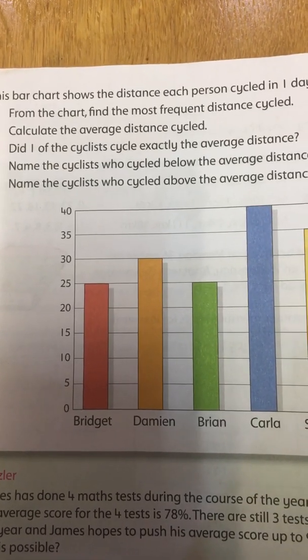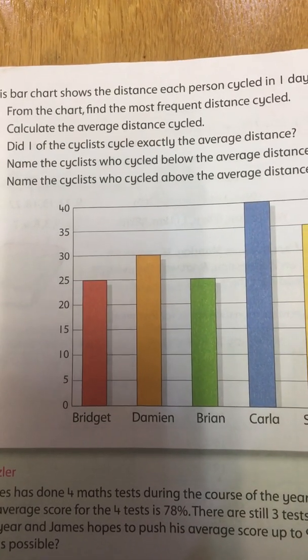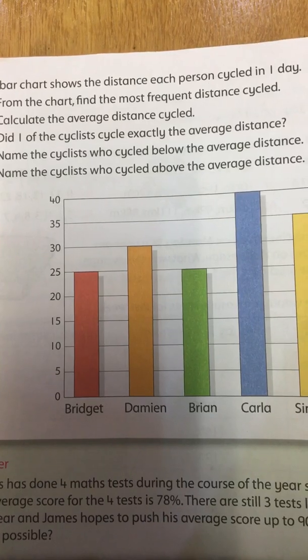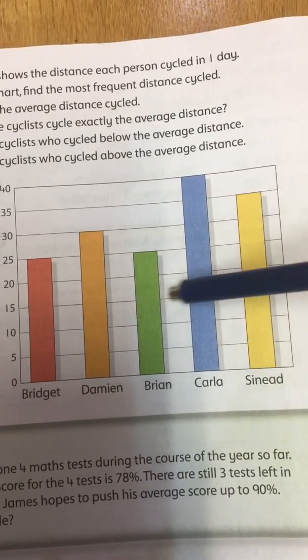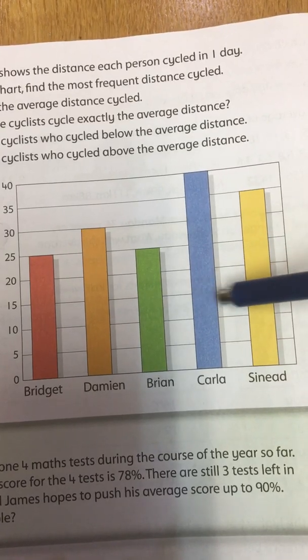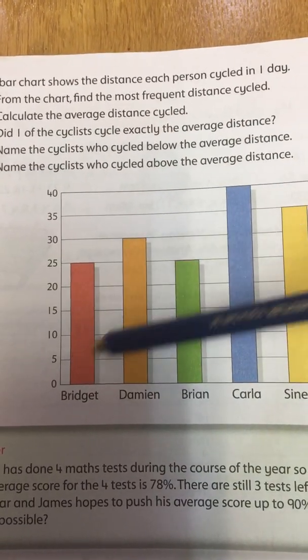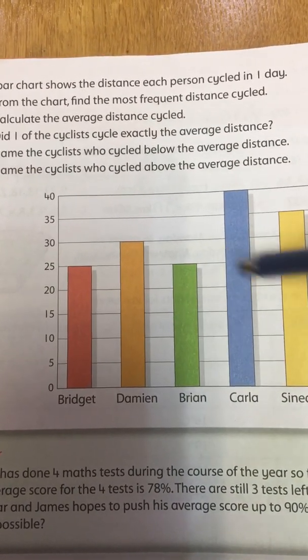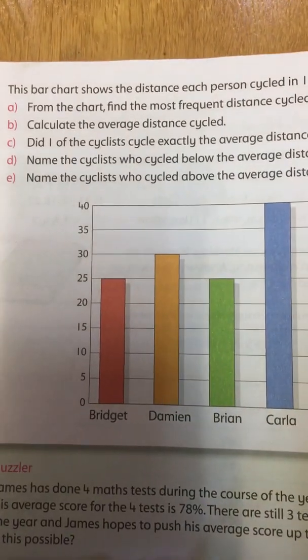And then you know when you're calculating the average, the step 2 is to divide by the number. So in this case, it'll be the number of people. So how many distances? 1, 2, 3, 4, and 5. So your total distances then, you divide by 5 to find the average.